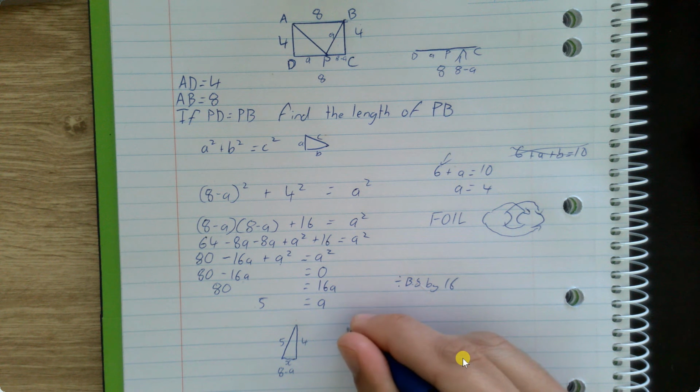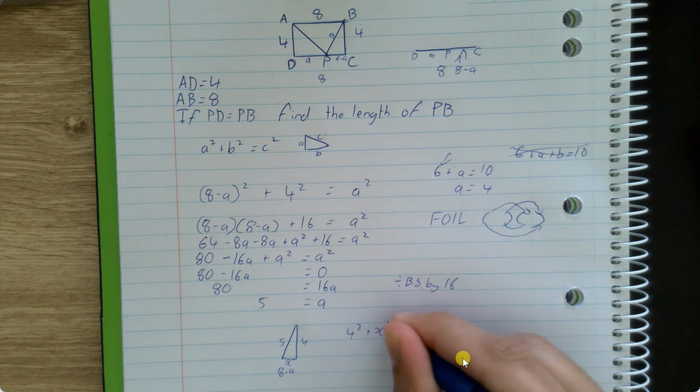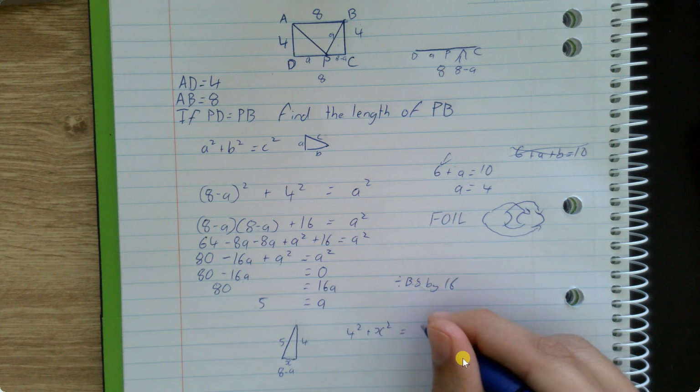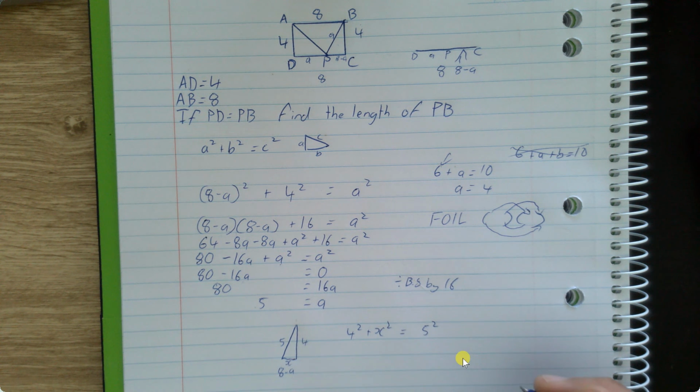If I do 4 squared plus x squared equals 5 squared, this should be a pretty familiar triangle to a lot of people. That gets 25, this gets 16. The gap between them is 9, and therefore we minus 16 from both sides.